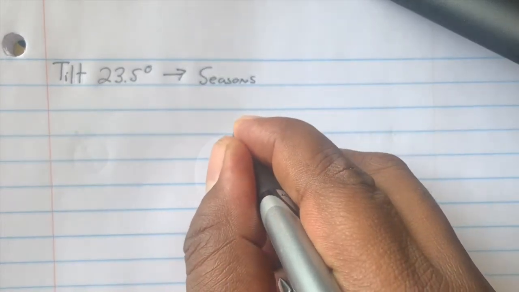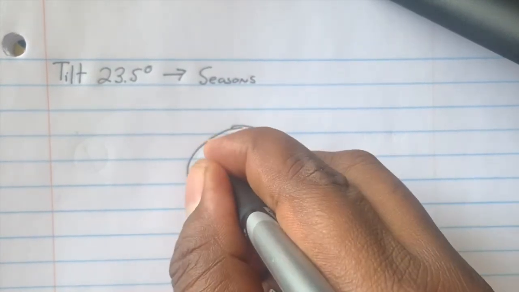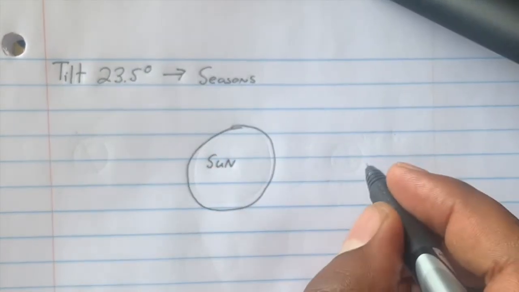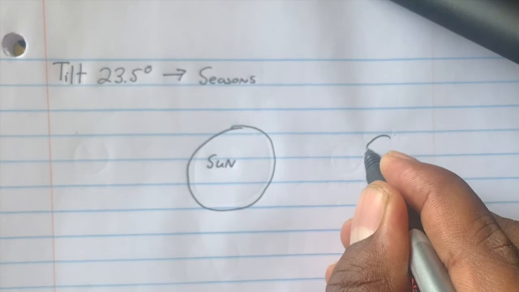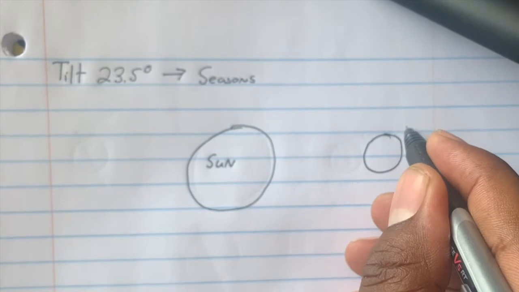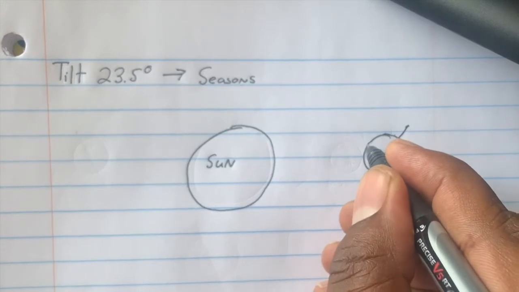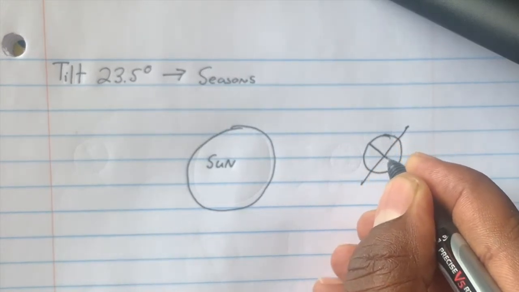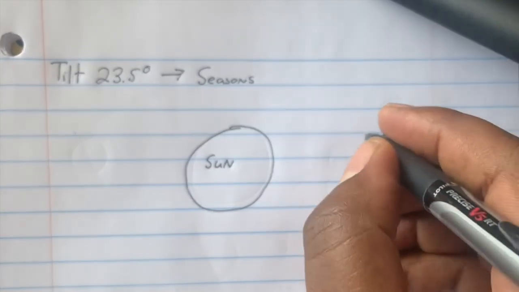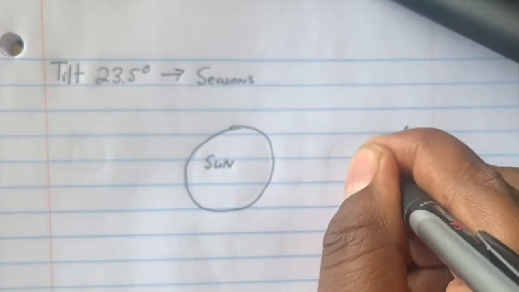So I am going to again put our sun here. All right, and I'm gonna put Earth right here. And I'm still gonna put our tilt on here. So we still got the tilt. I'm gonna put the equator on here though. Now remember, the equator breaks up Earth into the northern hemisphere and the southern hemisphere. So you got the north, and you got the south.